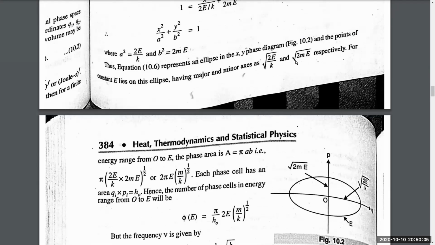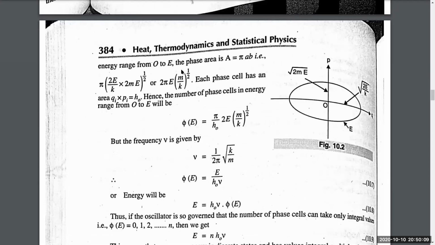Okay, so having major and minor axes this and this respectively. Now for the energy range from 0 to capital E, the area is A equals pi AB. We have the product of these two as 0 at the origin, and all the area inside this ellipse is the area having energy from 0 to E, right?